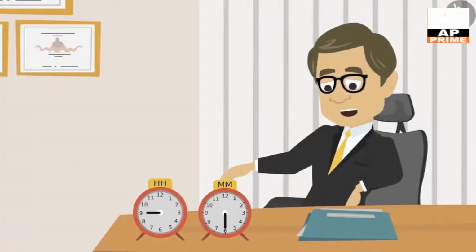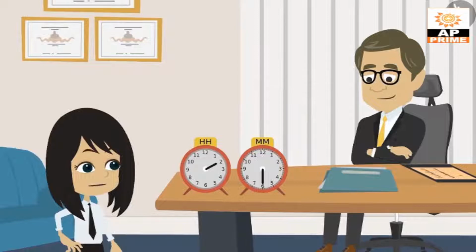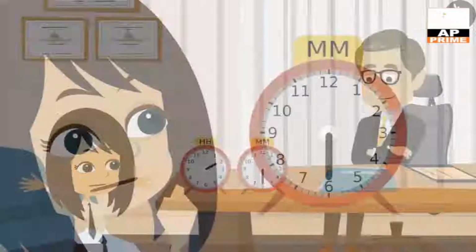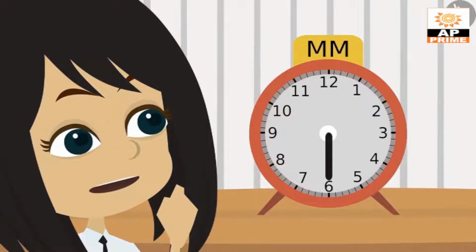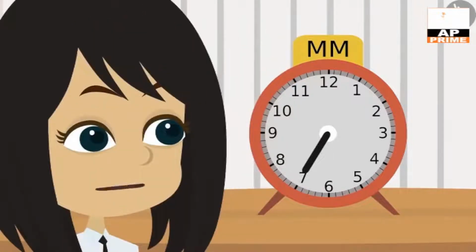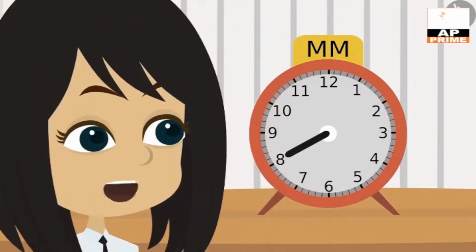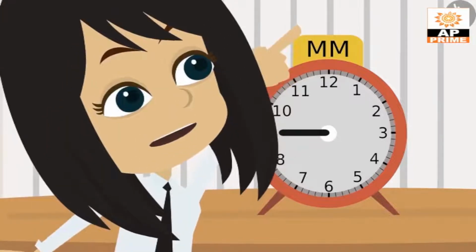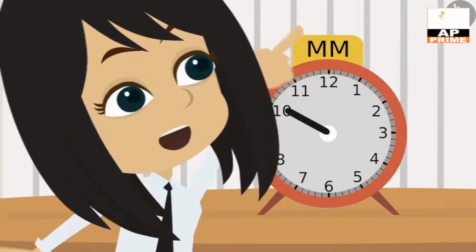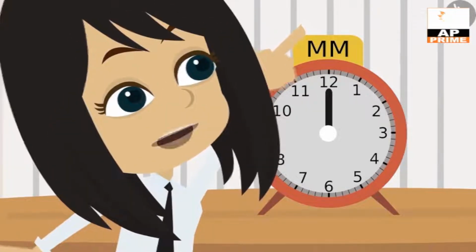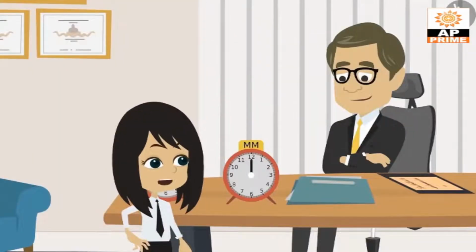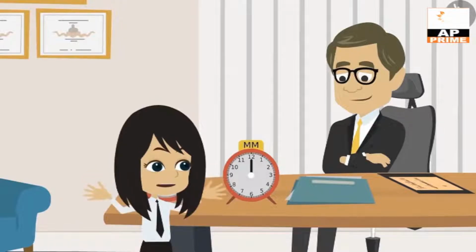Absolutely right, Neha. Now with the help of this button, move this hand to the number when 60 minutes would have been completed. Sir, there are 5 minutes between any two numbers. Right now the minute hand is on 6, then it is 30 minutes. This would mean when the minute hand is on 7, then it is 35 minutes. When the hand will be on 8, it will be 40 minutes. 45 minutes on 9. 50 minutes when the minute hand is on 10. 55 minutes on 11. And it will be 60 minutes at 12. So when the minute hand is on 12, it will be 60 minutes.